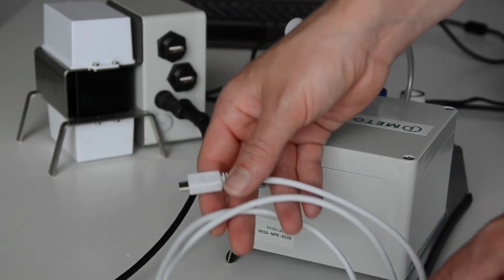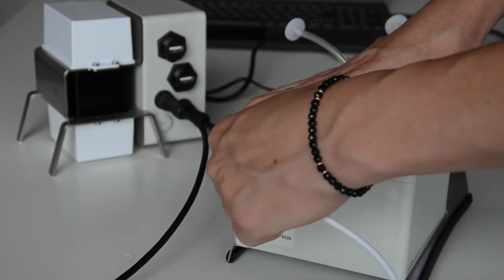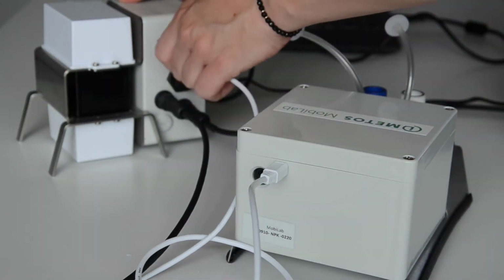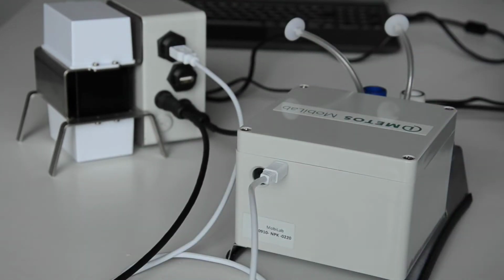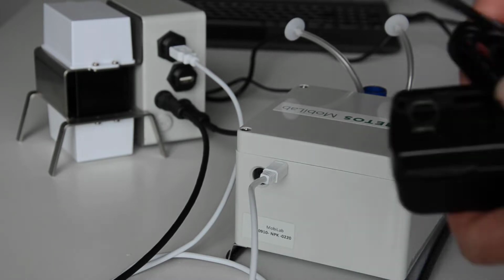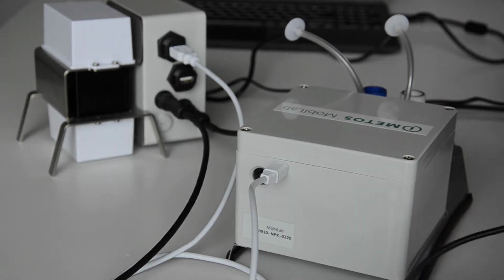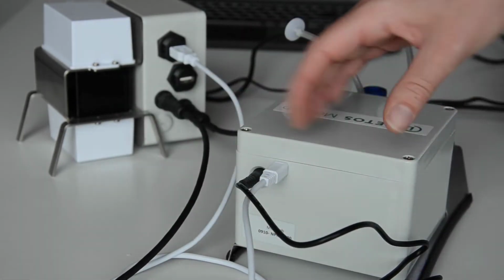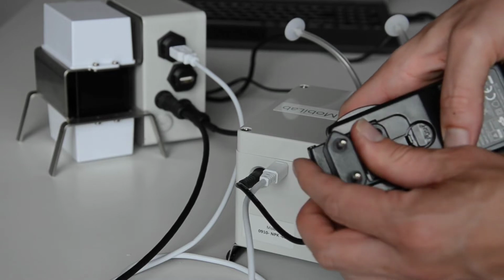Now the MobiLab main unit needs to be connected with the white USB cable and the power supply. The hub has 3 identical USB inputs. It doesn't matter at which one the plug is attached. Find the correct adapter for your country and plug it into the power cable.